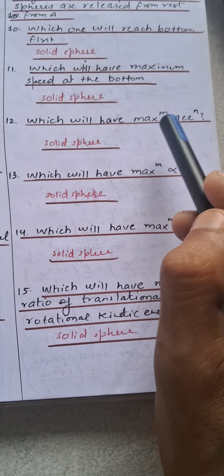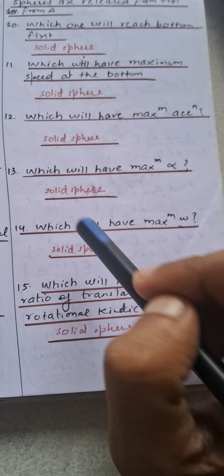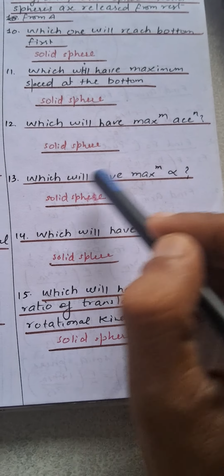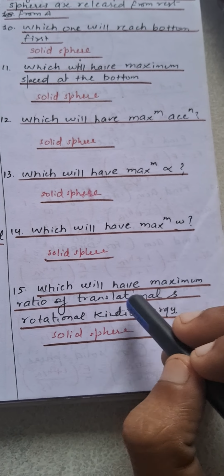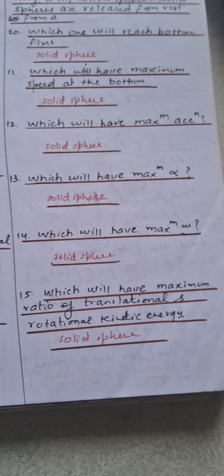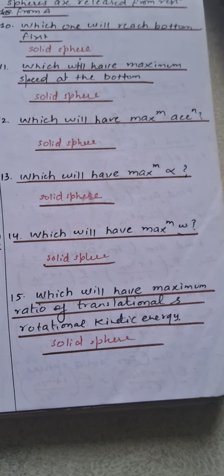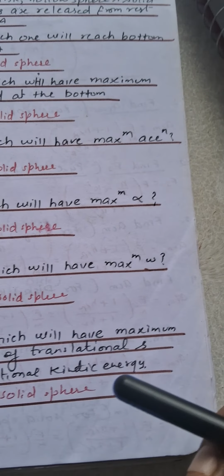Then which will have maximum acceleration? Again solid sphere. Which has maximum alpha? Again solid sphere. Maximum omega? Again solid sphere. And which will have maximum ratio of translational and rotational kinetic energy? So again we have solid sphere.